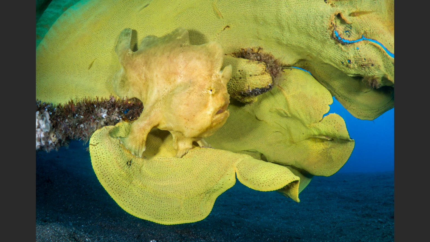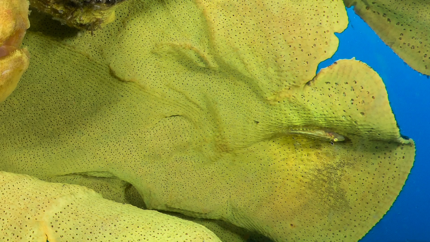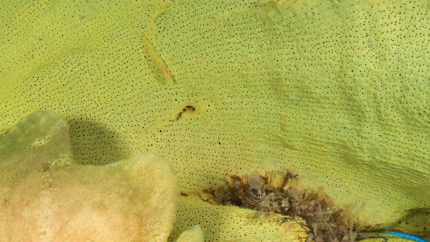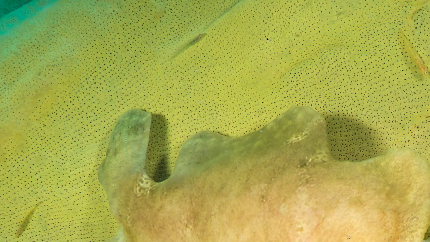I like this giant frogfish sitting under this yellow elephant ear sponge, just because it's obviously very cool camouflage, but I love that the elephant ear sponge has all these, I think they're long nosed gobies, sitting on it. You can see them all around the frame, which I think is quite fun.